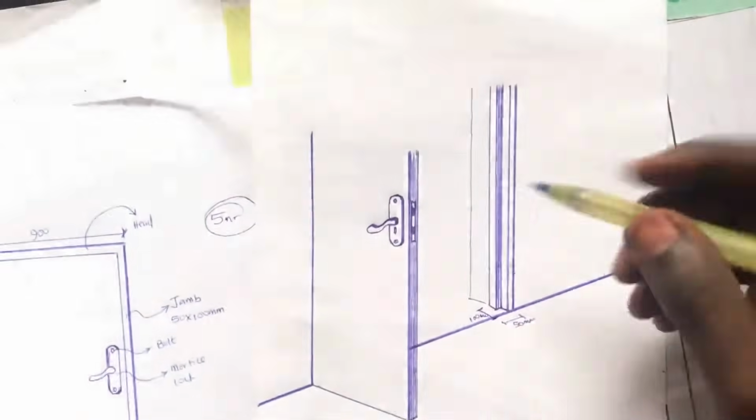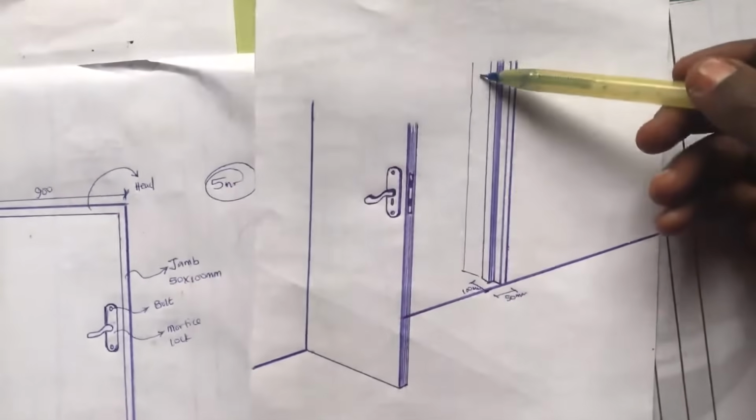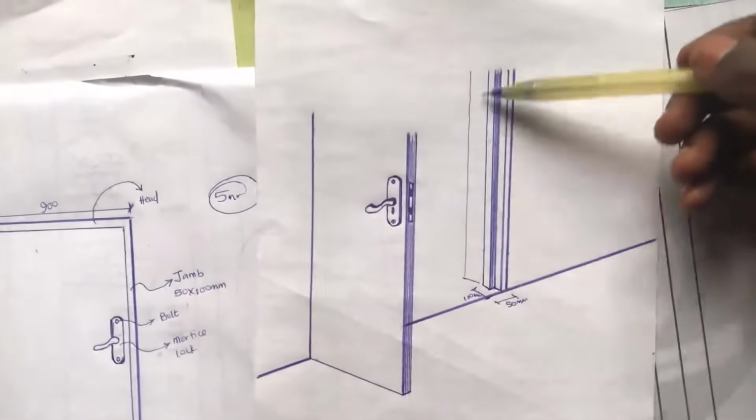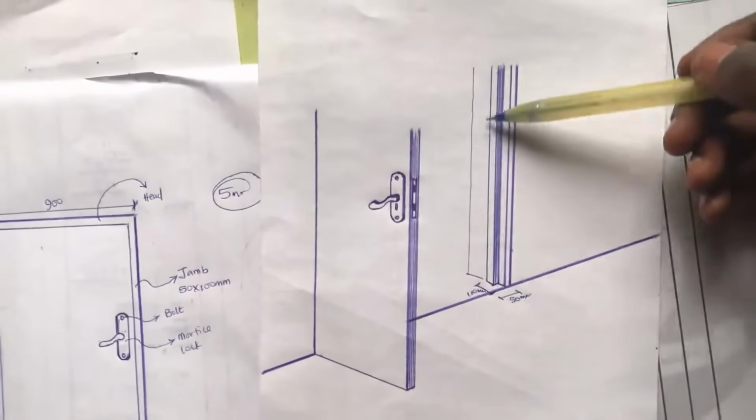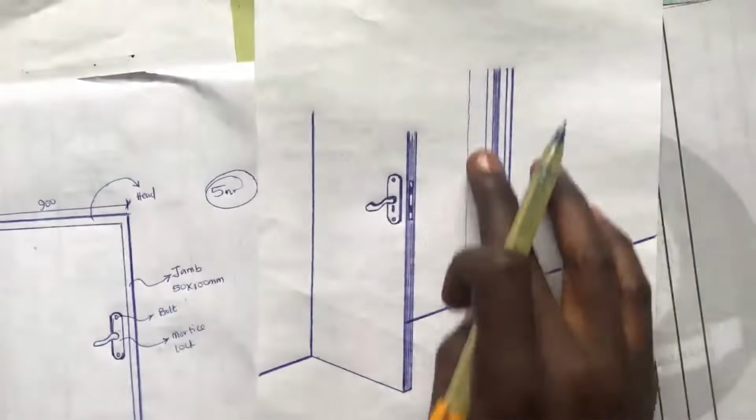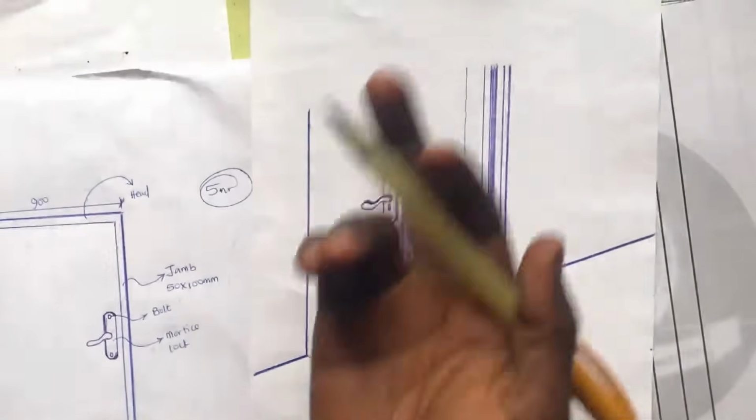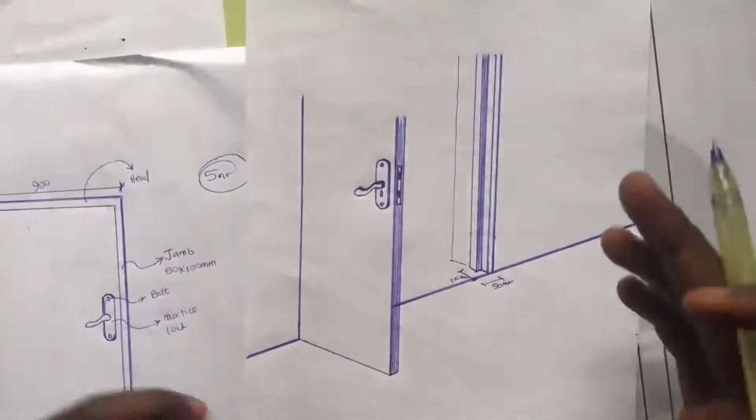Now let's say this is a wall. After you are done placing this frame, you still have to plaster and paint this particular part of the wall, and this is what we refer to as the reveal. That means there will be a reveal at the sides of the door and at the head, although it's not showing here. The same thing applies to your window.